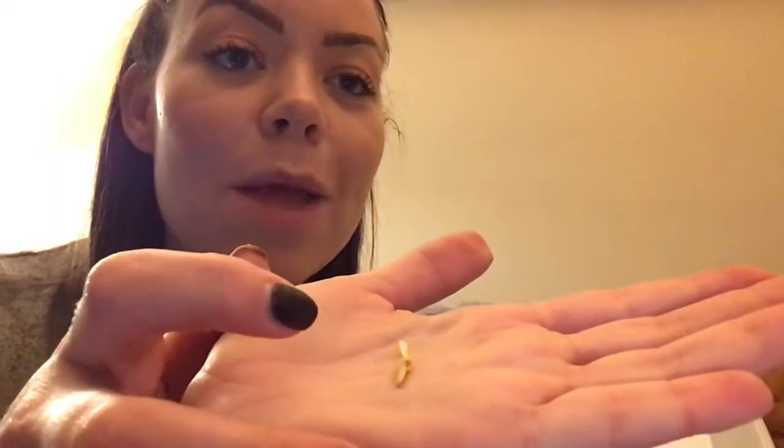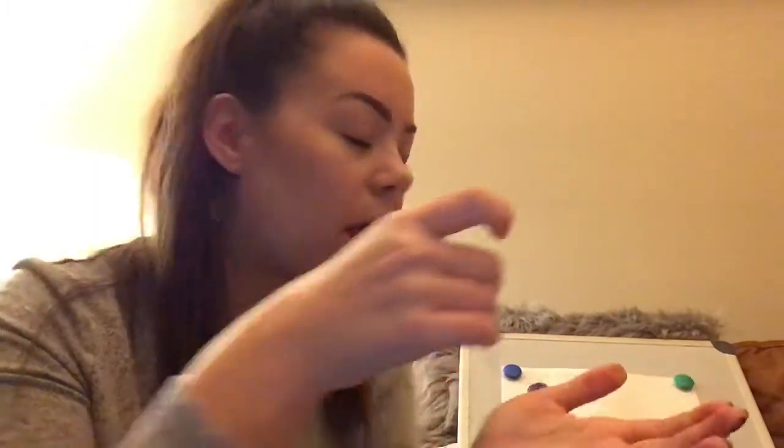Oh, it's tricky business. So I've dissected just this little bit here. Oh, it's fallen off. It's hard to show you on the video. The yellow bit is called the anther with the pollen on it, and the stick underneath it is called the filament. I'm going to stick it on my page using my sellotape, and I'm going to label it.